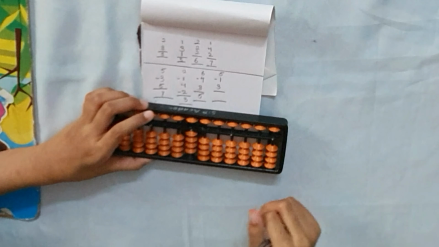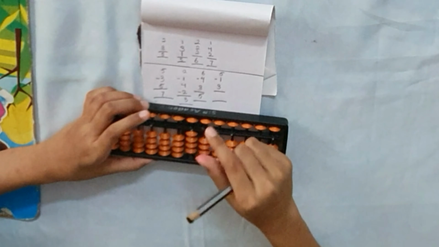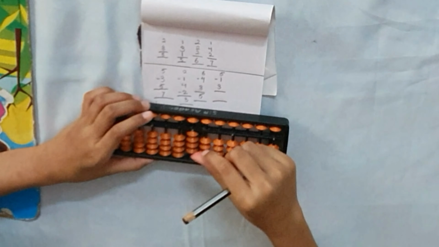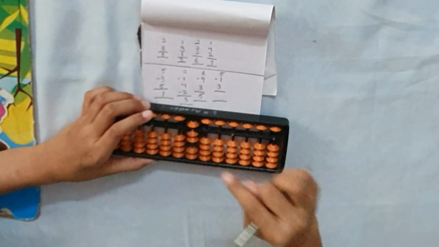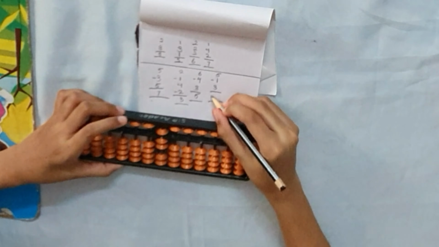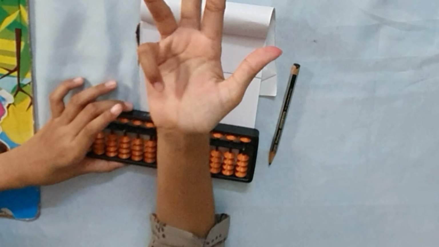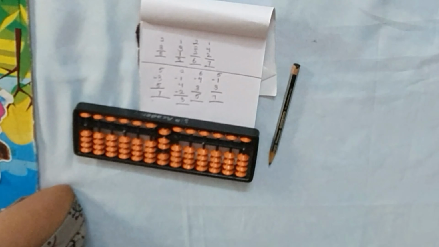Now we have to add 3. We can't add 3 directly, so we have to remove the small friend of 3 and add 5. The small friend of 3 is 2, and the boss is 5, so we add 5. Our answer is 7. Let's try on our fingers. 5 minus 1 plus 3. Our answer is 7. So it's correct.